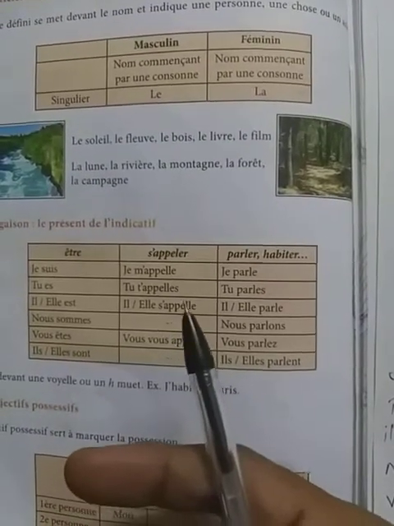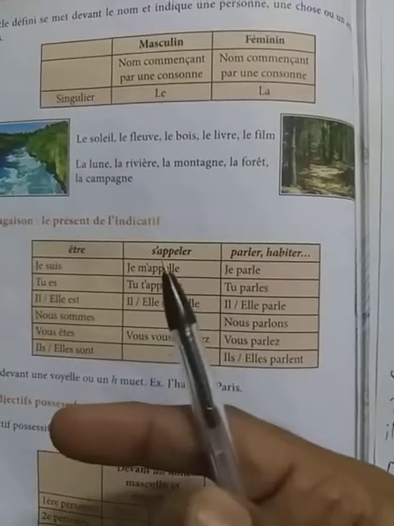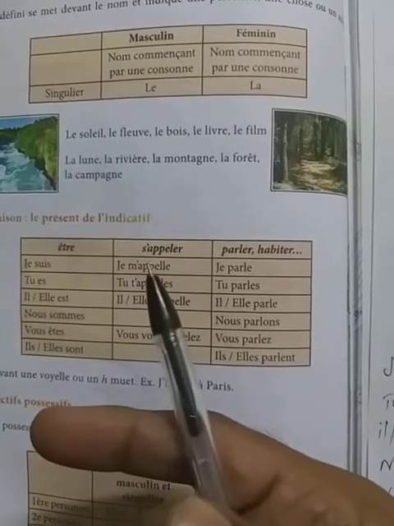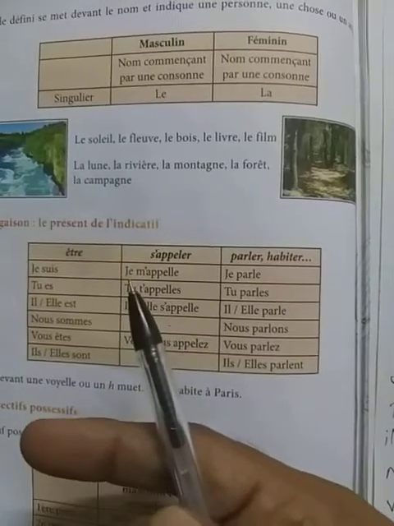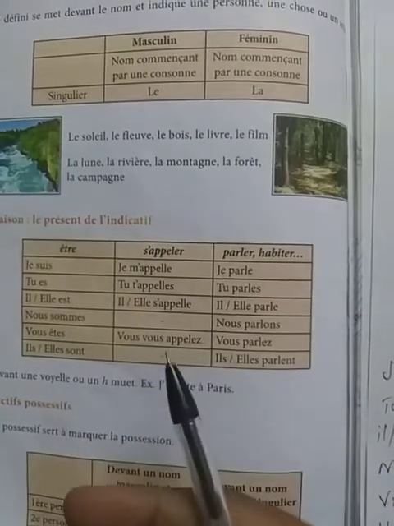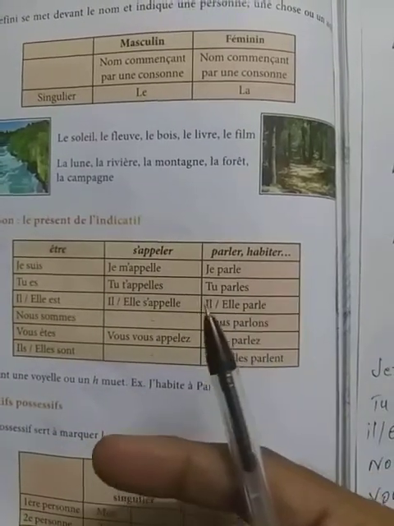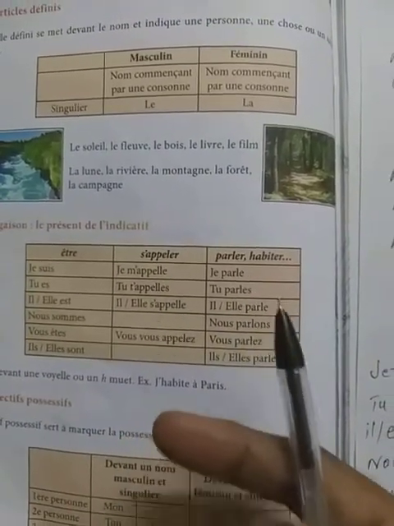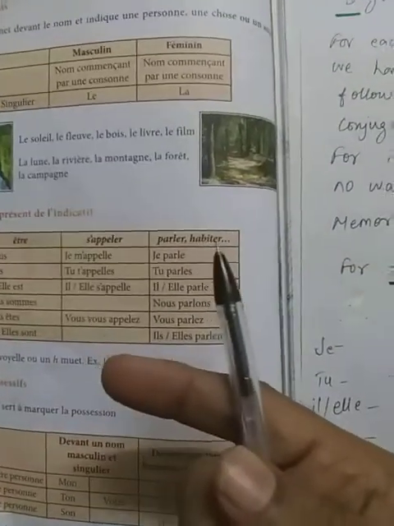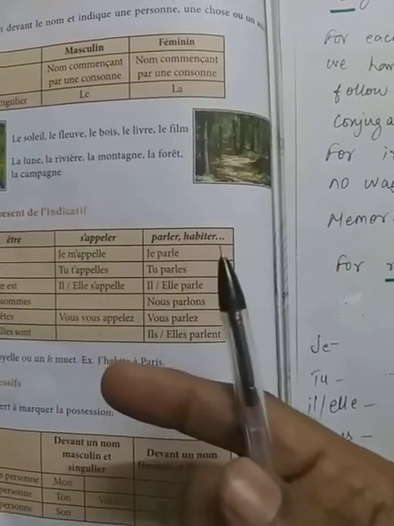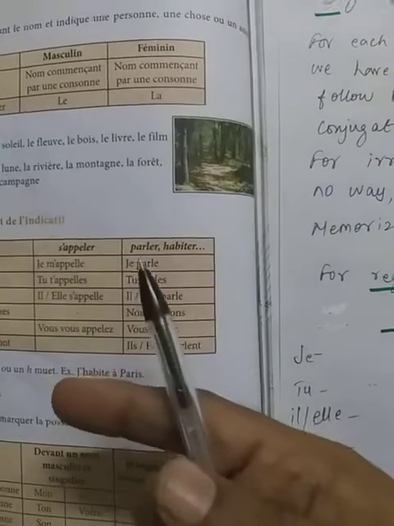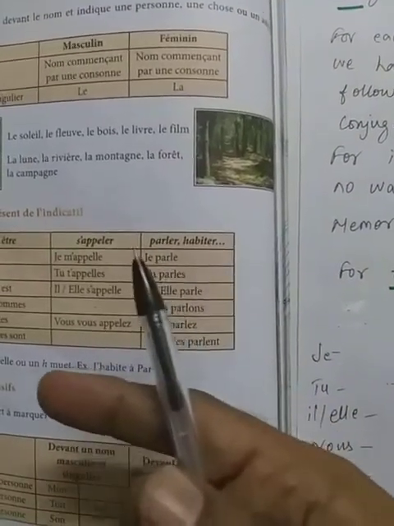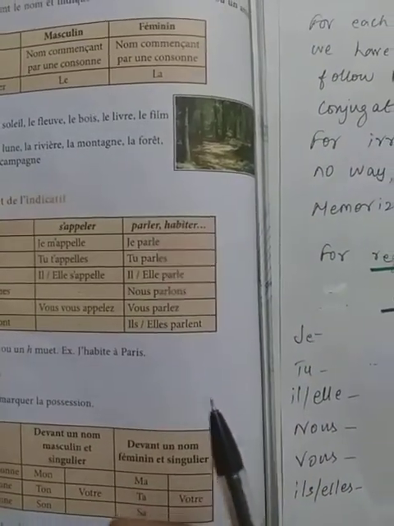Appeler means to call. It is the same ER verb conjugation, but it's a pronominal verb, a reflexive verb. So you have to conjugate the pronoun and the verb, both. That we'll see later. First, know the verbs, pronominal verbs. Next, here the verb habiter, same as the parler verb, an ER verb. How to do the conjugation? Just change the endings like this. Let us see.